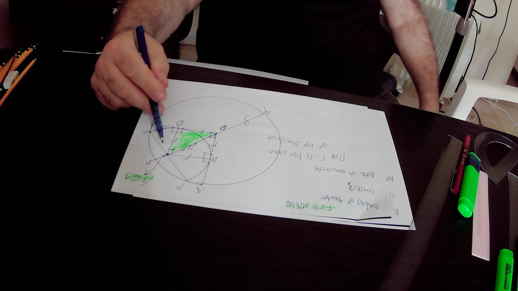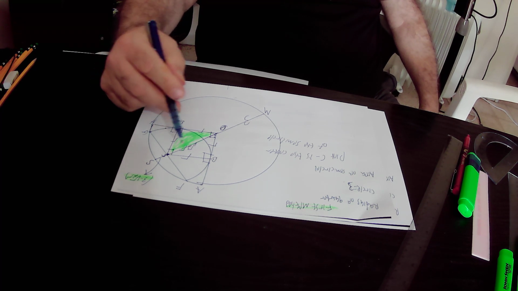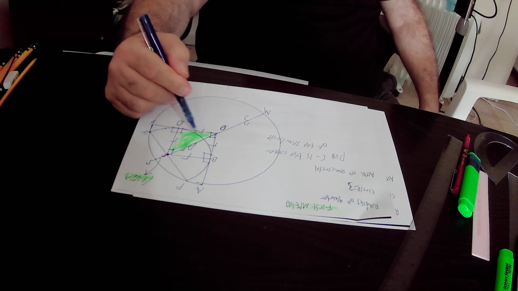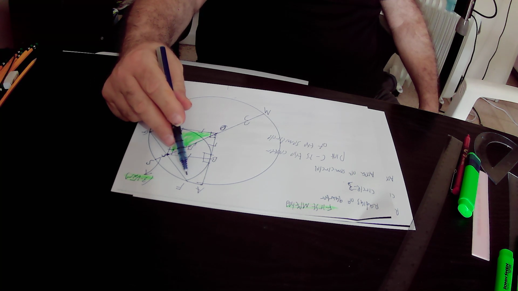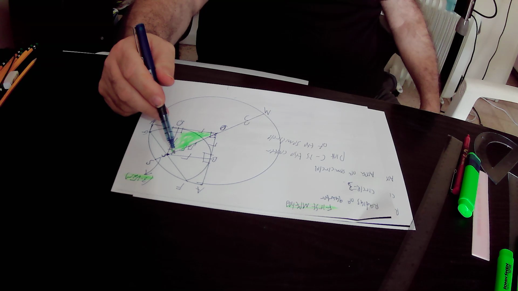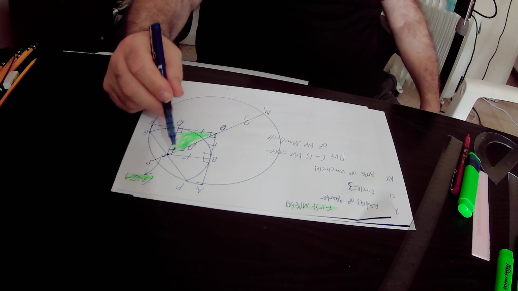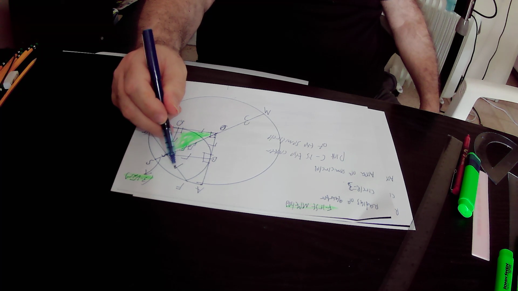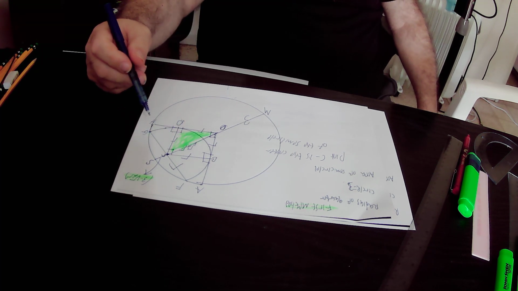F is a point on the semicircle itself. And this is exactly the definition of a radius. That is to say, CF is equal to the radius of the semicircle, that is, R.